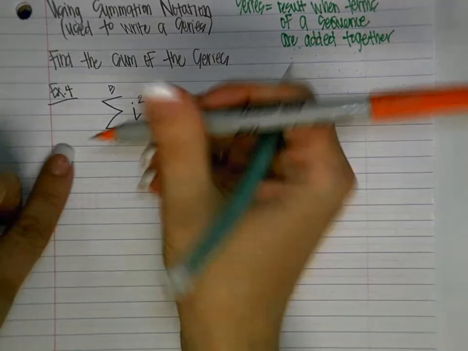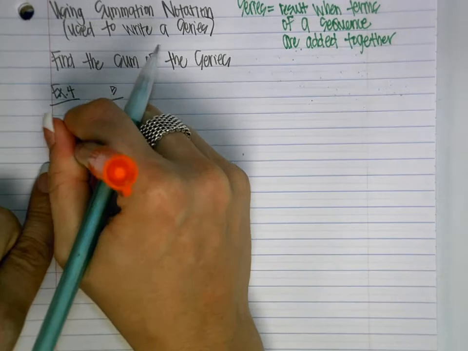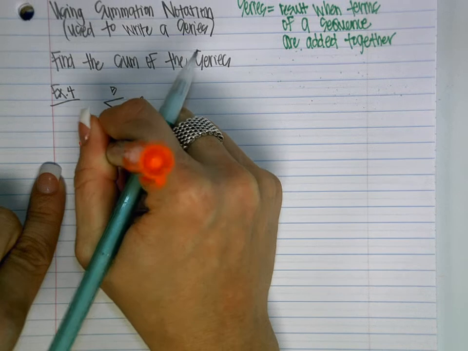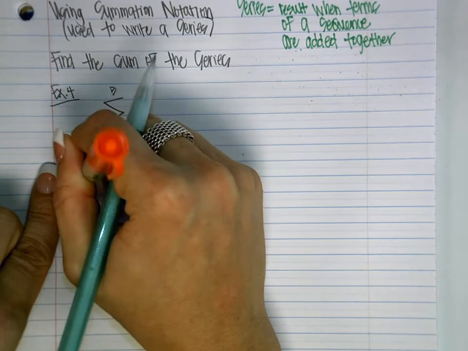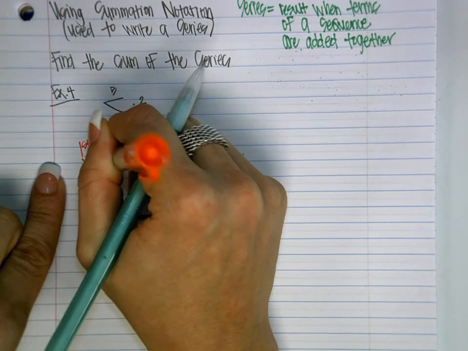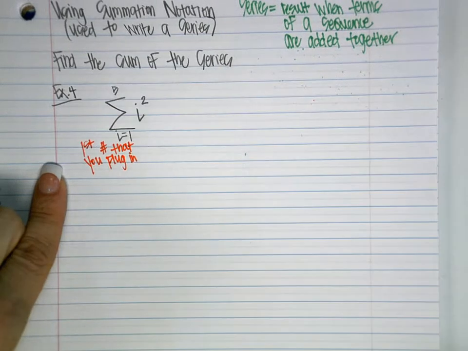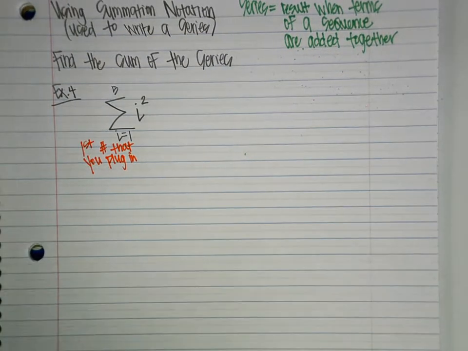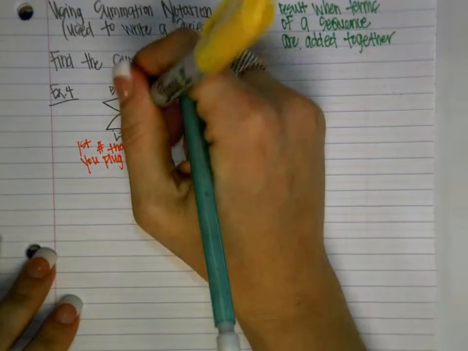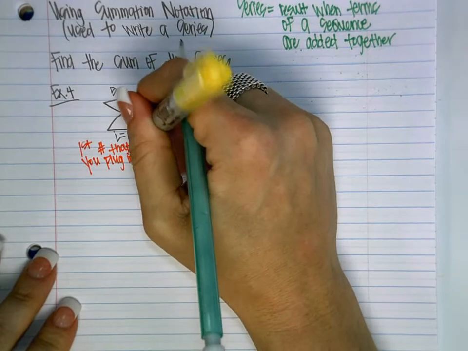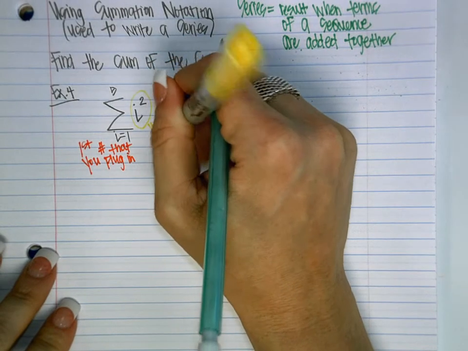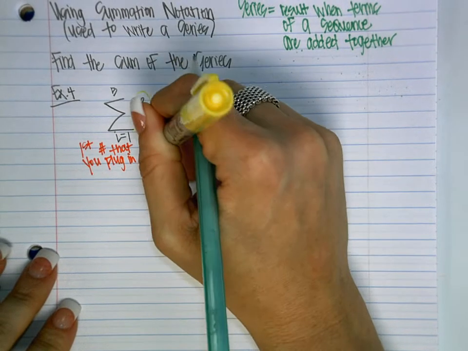The bottom number is the first number that you plug in. This middle part is what you plug into. That's like the formula that you plug into.